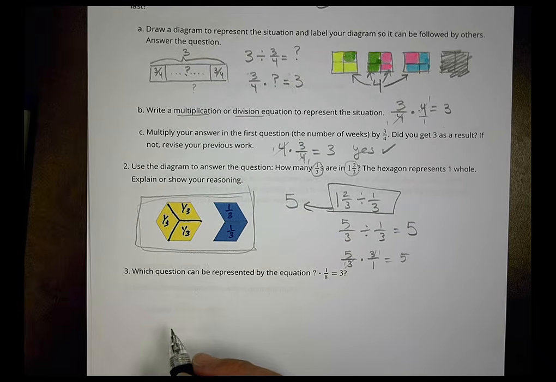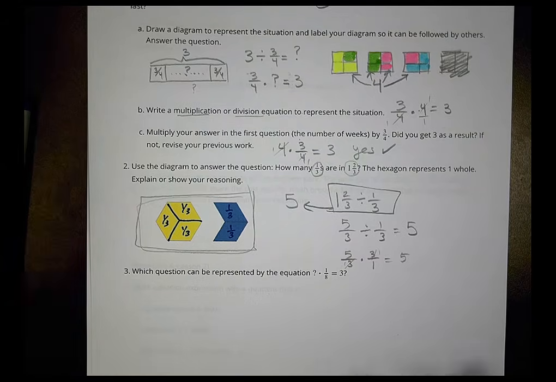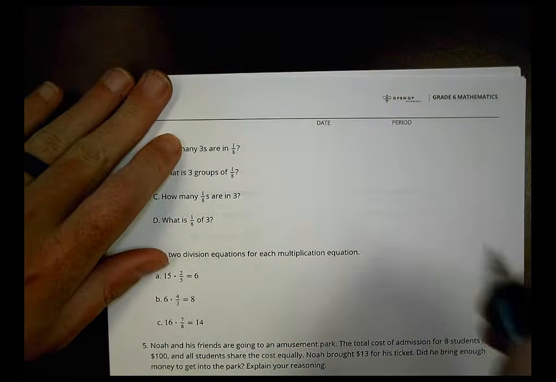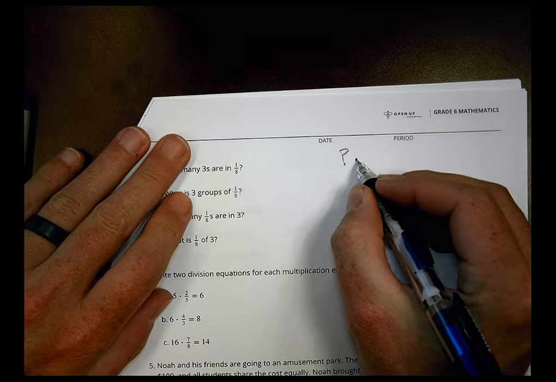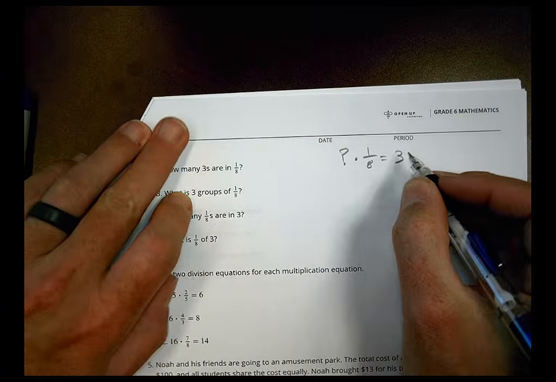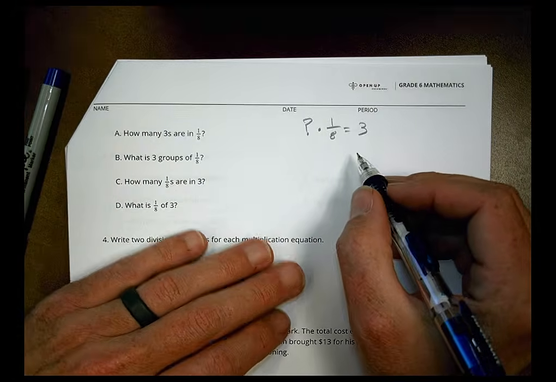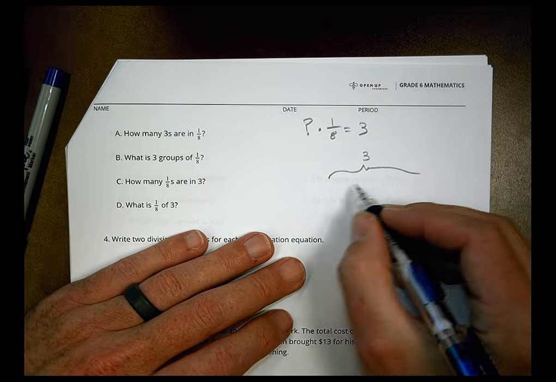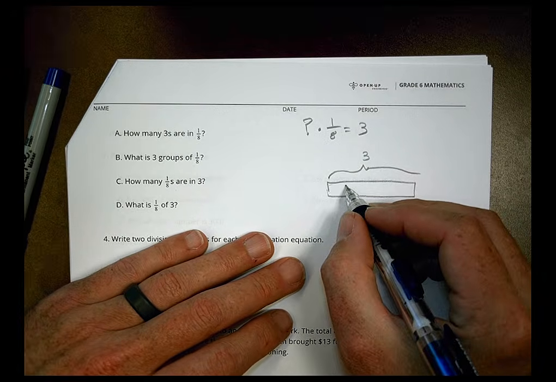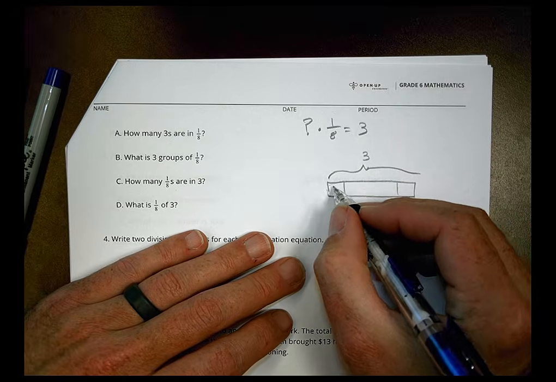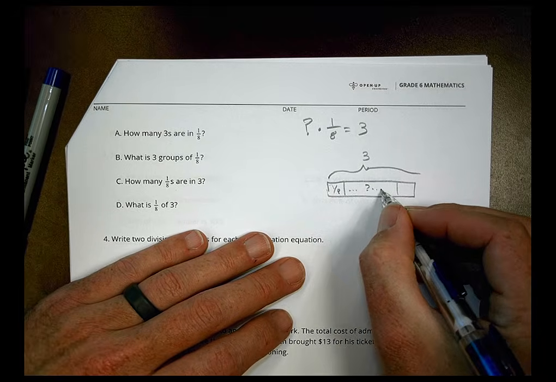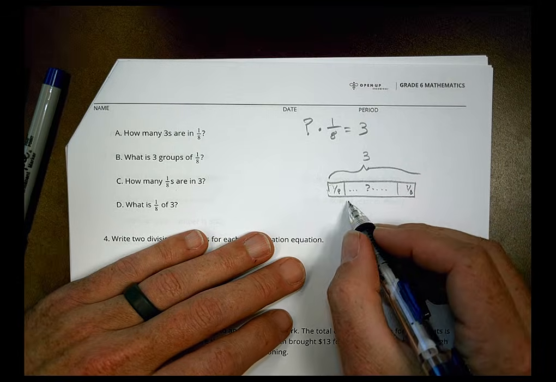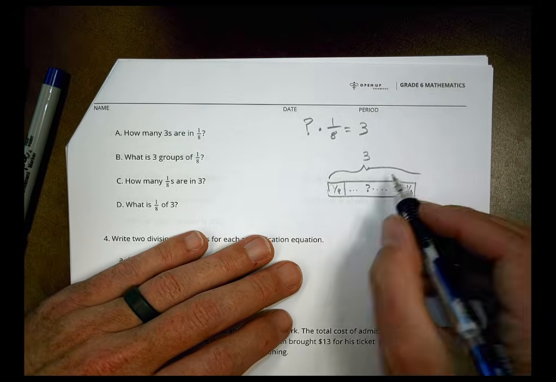Okay, which question can be represented by the equation something times 1/8 equals 3? Okay, so I'm going to take this and write it on the next page because my choices are over here. So we have something times 1/8 equals 3. If we think back to our pictures before, this is like saying I have 3 of something, and I'm going to break it up into 1/8 segments, and I don't know how many are going to be in here, and that's going to tell me how many segments, or how many servings perhaps.